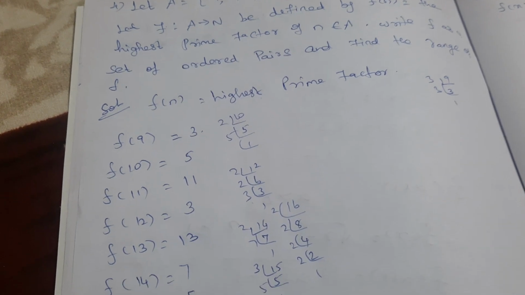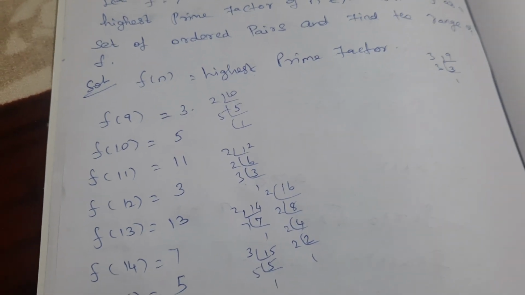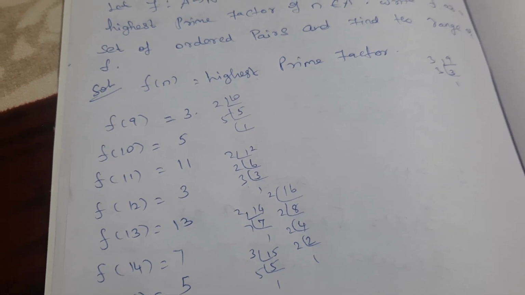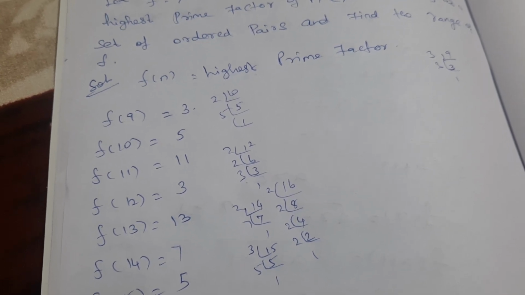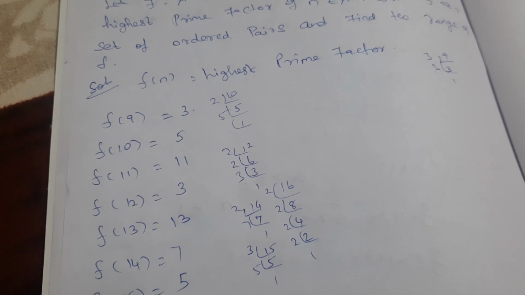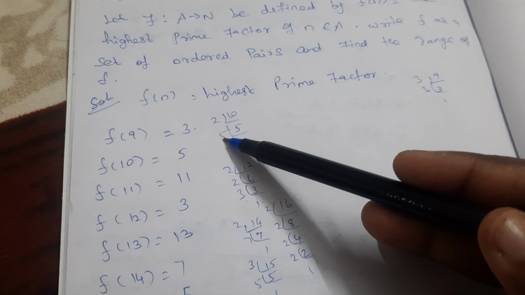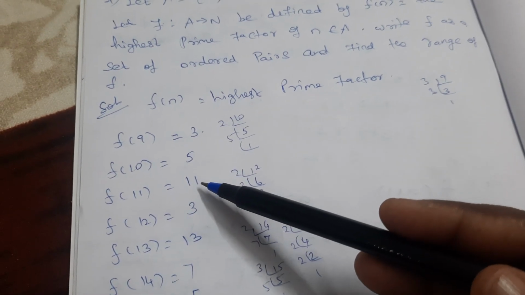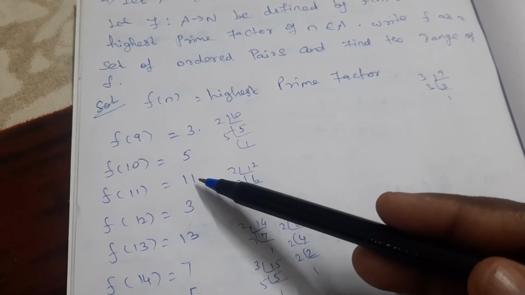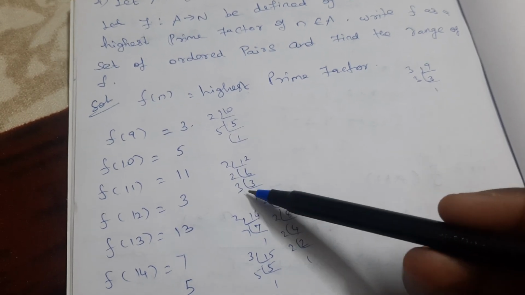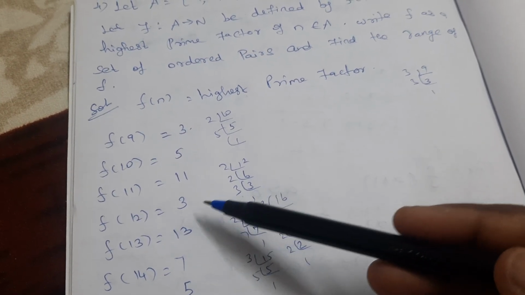So first we find f of 9. f of 9 means 3 times 3 is 9, so the highest factor is 3. f of 10 means 2 fives are 10, 5 ones are 5, so the highest factor is 5. f of 11 is equal to 11, the highest factor, because 11 times 1 is 11. f of 12 means 6 twos are 12, 3 twos are 6, 1 three is 3, so the highest factor is 3.